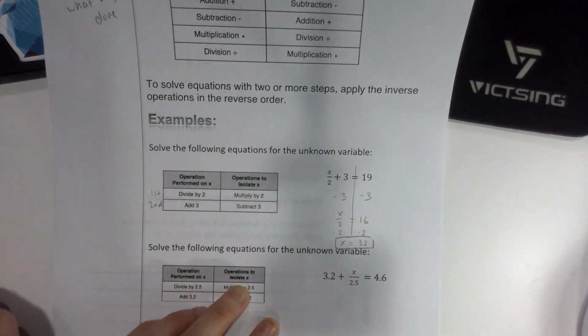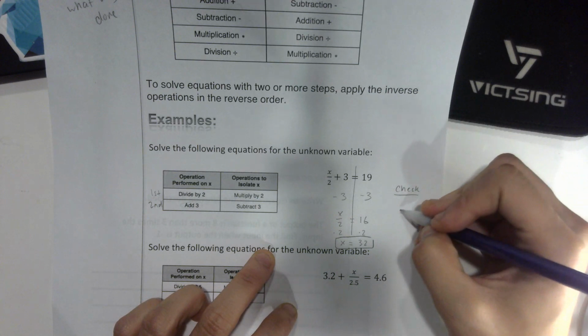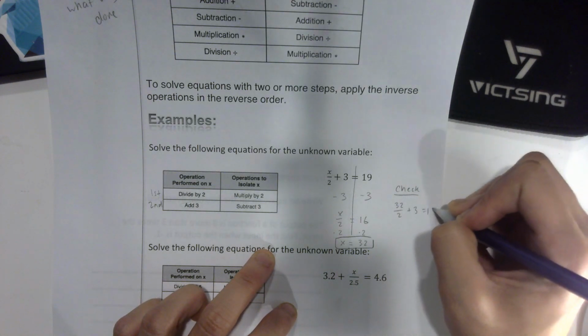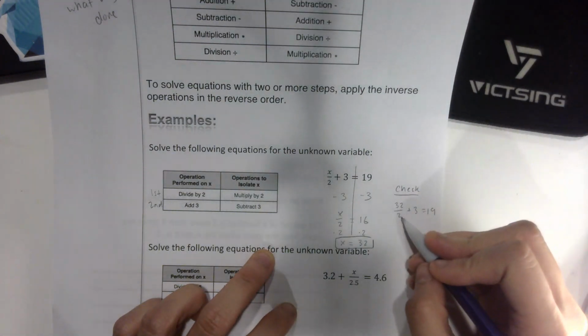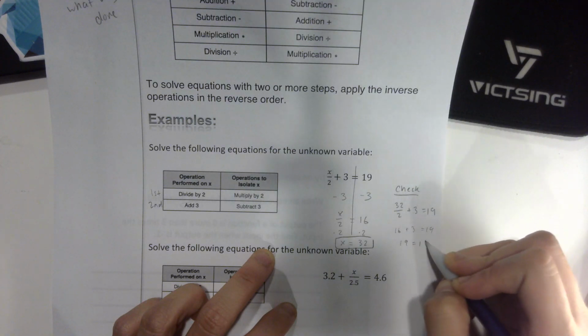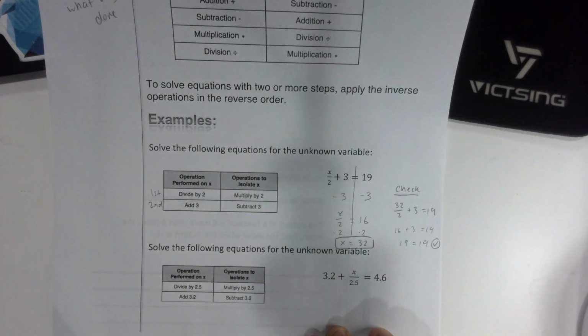And we can always check that. So check: we have 32 over 2 plus 3 equals 19. We just replaced this x with what we thought it was. 32 divided by 2 is 16, plus 3 equals 19. 19 equals 19. Check. Nice. So we chose the right answer, and this is the beauty of math. You can always know if you got it right by just plugging it back in.